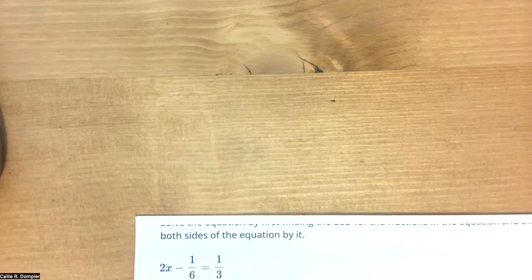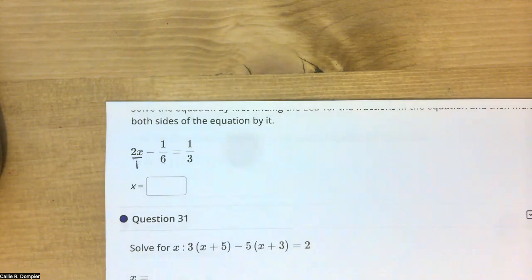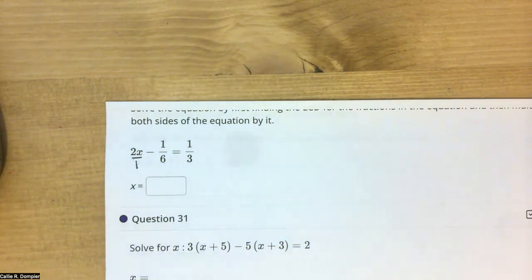But we're starting with 2x minus 1/6 equals 1/3. The least common denominator of these fractions is something that both 6 and 3 are divisors of. So I can multiply 6 by a number to get the LCD, and I can multiply 3 by a number to get that LCD.